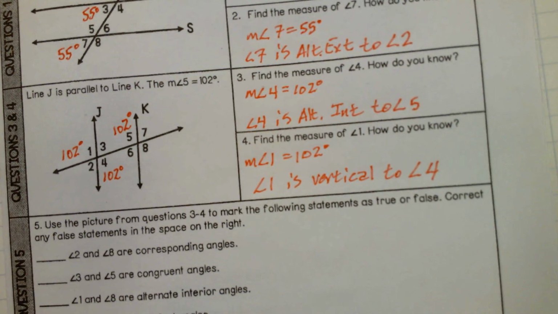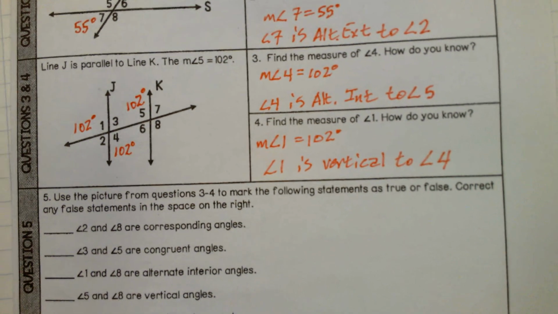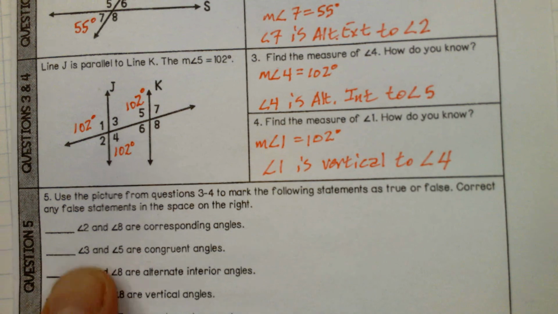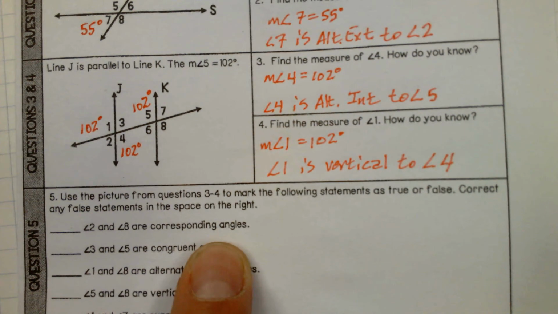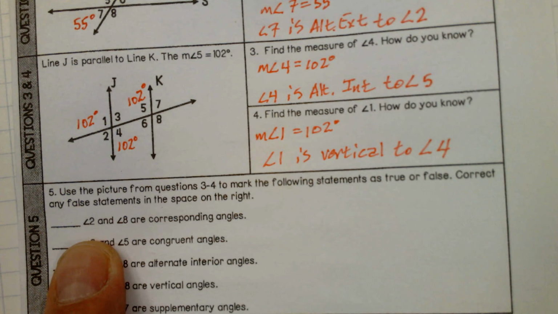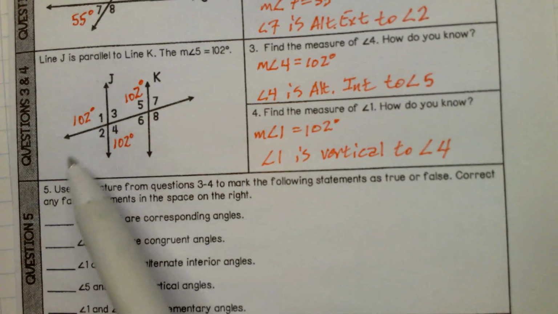Excellent. All right. So now the last thing we're going to do here, it says use the pictures from question 3 and 4 to mark the following questions as either true or false. Correct any false statement in the space on the right. Okay. So we're going to read what they say, and it's either true or false, and if it's false, we got to fix it. Okay. You ready? Let's start with angle 2 and 8. 2 and 8.